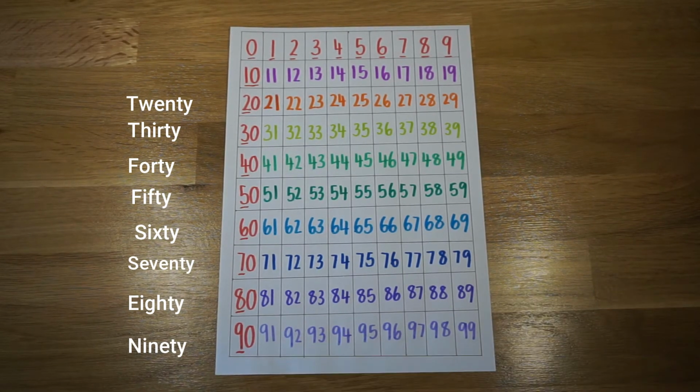Alright, now we're going to practice saying these numbers. So the first one we're looking at is a 4 and an 8 circled. So I'm going to look at the word 40 and the second digit 8. So together it would be 48.